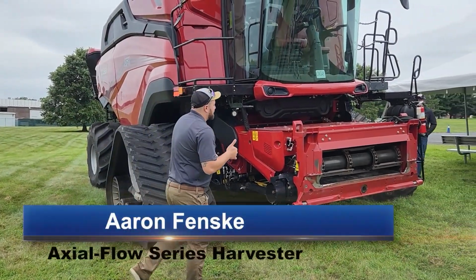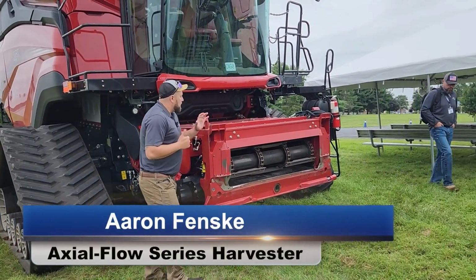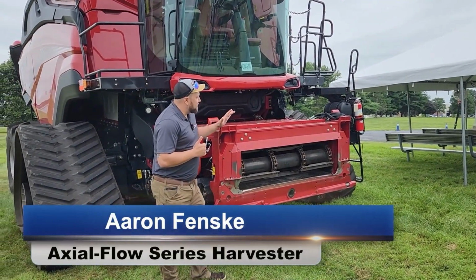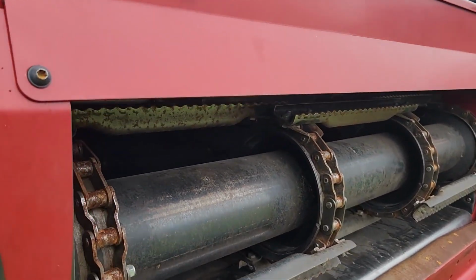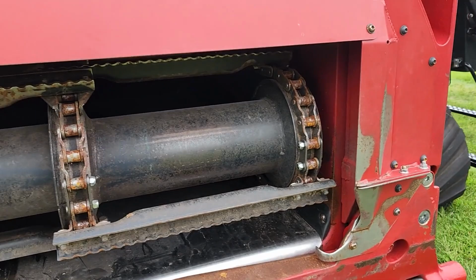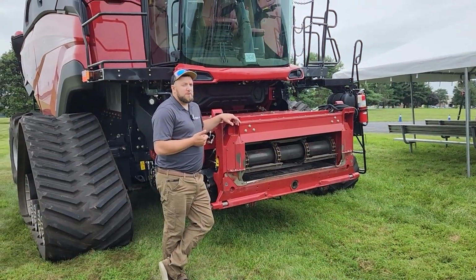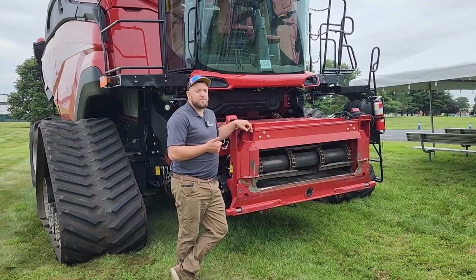So when we look at the front of the new AF series, like we saw inside, first thing you'll note is the feeder faceplate, our picture frame here. It's the same as it would be on a 260 or a 160 series machine. So as far as hooking up to heads, you do not have to go and buy all new heads to mate up to the front of this.